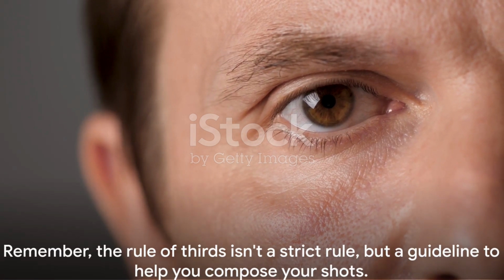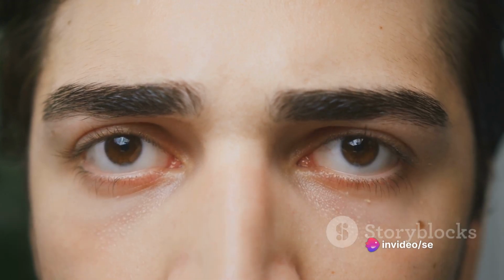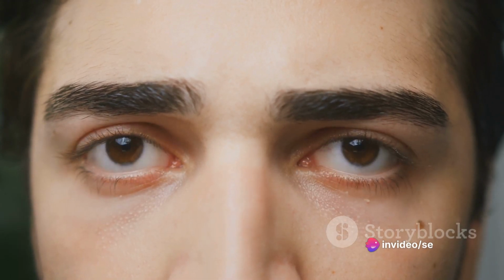But don't forget, while the rule of thirds is an effective tool to guide your composition, it's not a hard and fast rule. Feel free to bend or even break it when the situation calls for it. This is where your creativity comes into play. After all, the best photos are often those that surprise or intrigue us. And sometimes, that means stepping outside of conventional techniques.